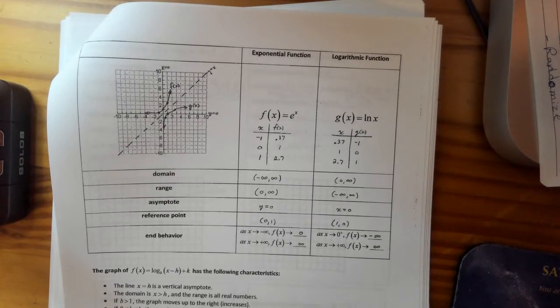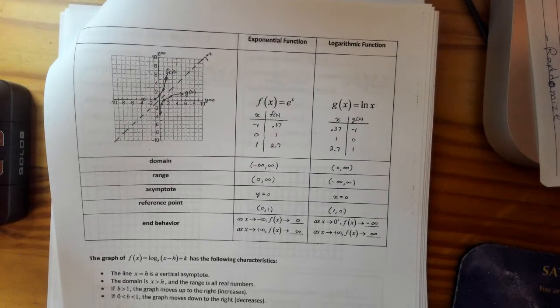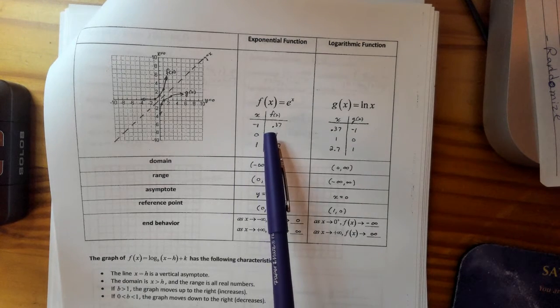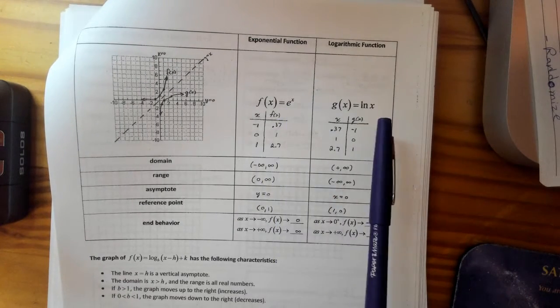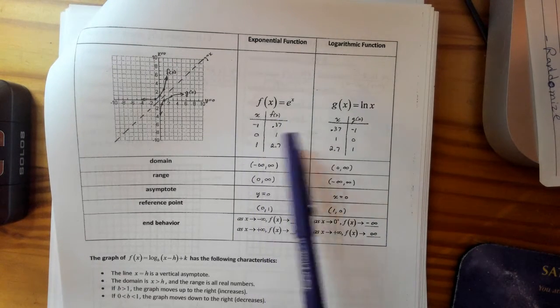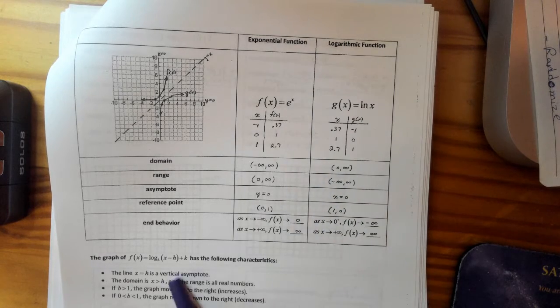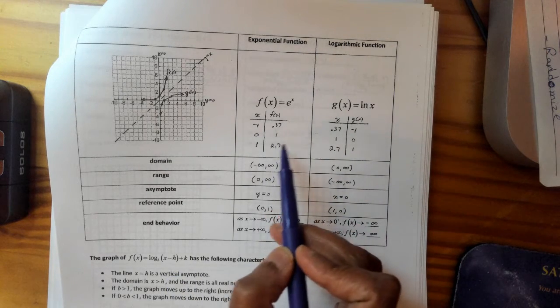All right, we will pick up from the next page, but I particularly don't feel I need to do this. This is exactly the same as the previous page, what we had done. This is e to the power of x, and in the previous example it was 10 to the power of x. So just my values will change.